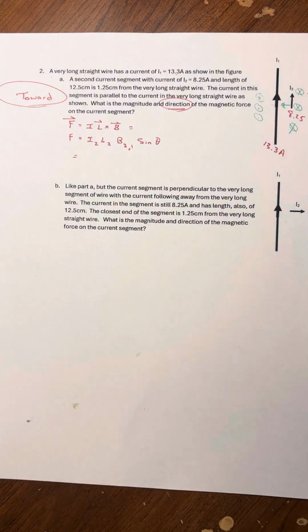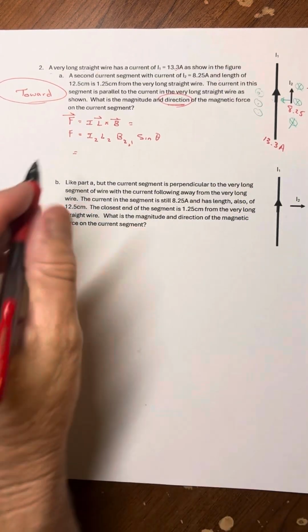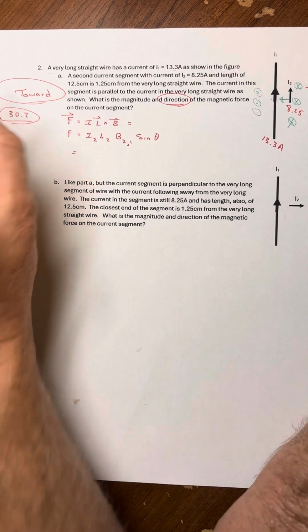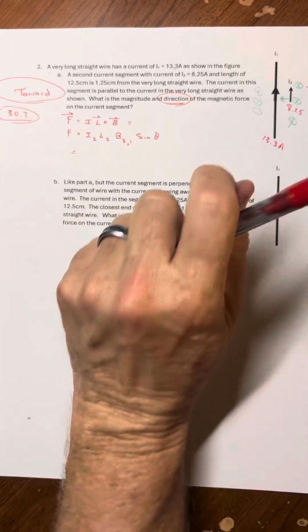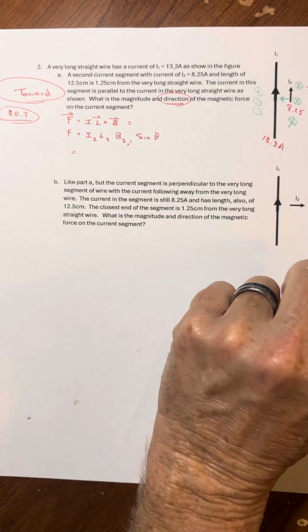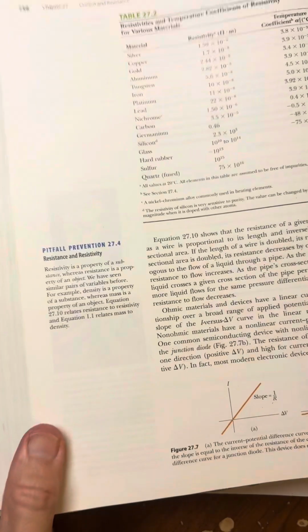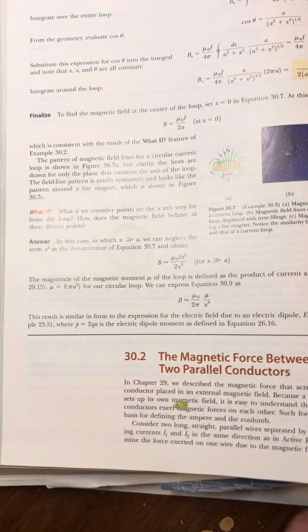Now, that's not a surprise because that is section 30.2, where they actually go through exactly this problem. So hopefully this problem's pretty straightforward. Maybe I'll just turn the book over to chapter 30, section 2.